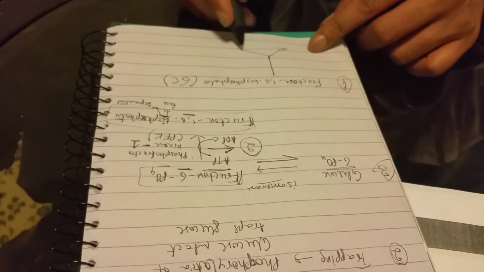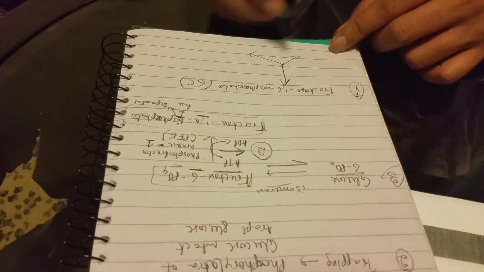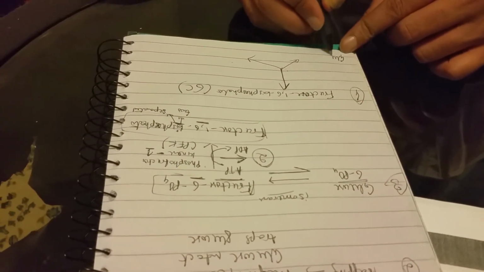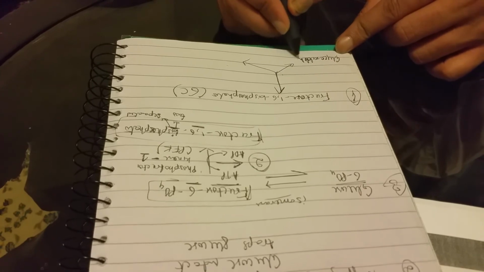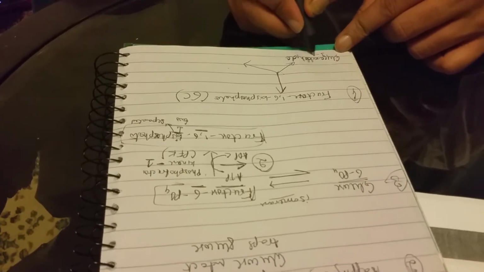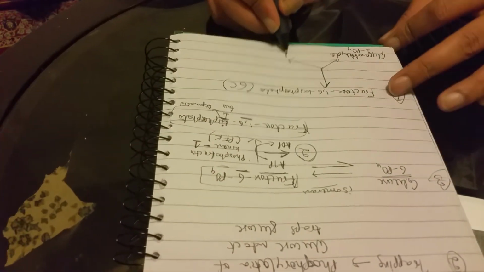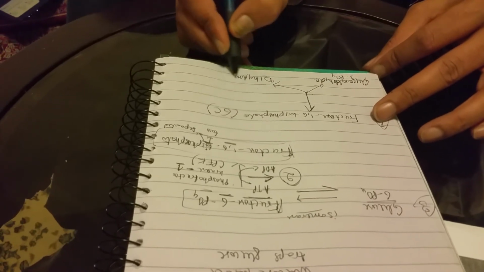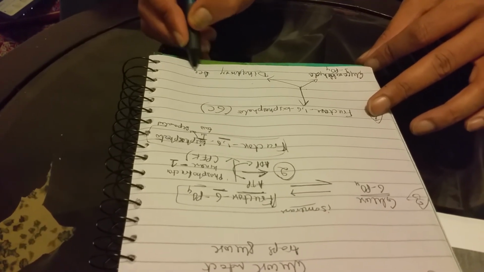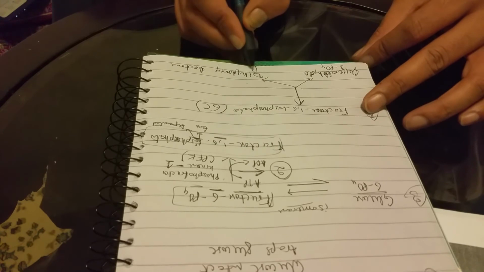Now the fructose 1,6-bisphosphate is broken down to glyceraldehyde 3-phosphate and dihydroxyacetone phosphate.